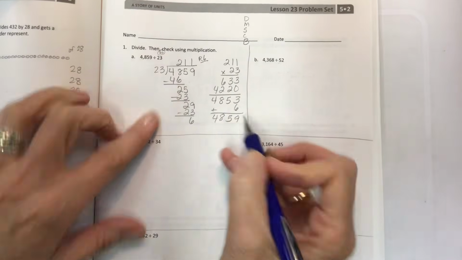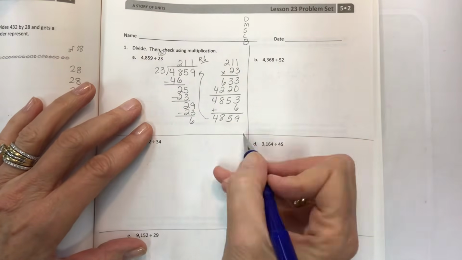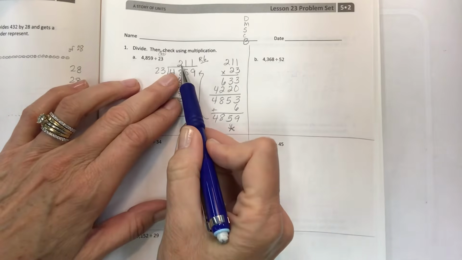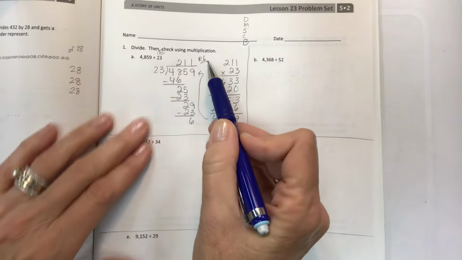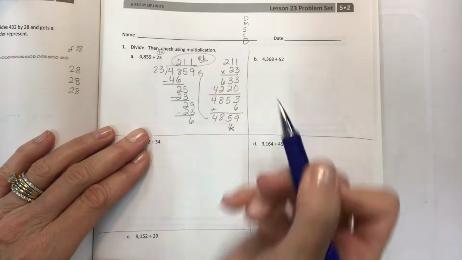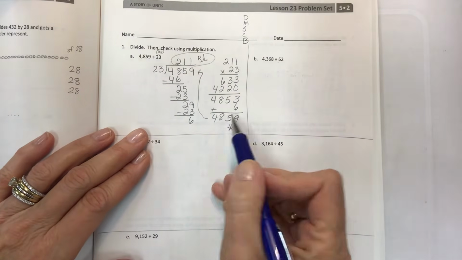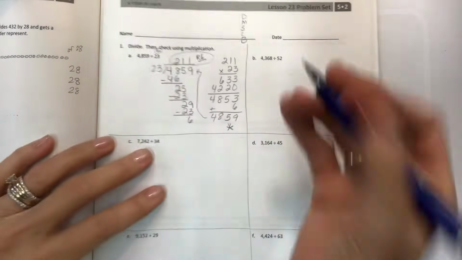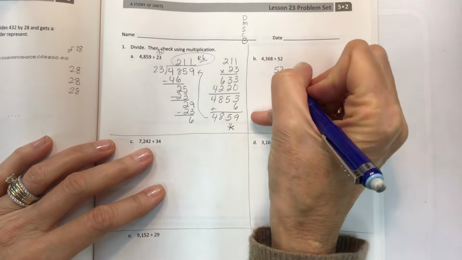And now that you have 4,859, use an active check to prove that yes, your quotient is 211 with a remainder of 6. And so this is the full answer, and this verifies it. So that's what we're doing today. So set up this one.